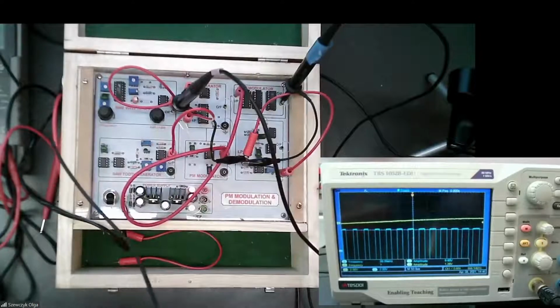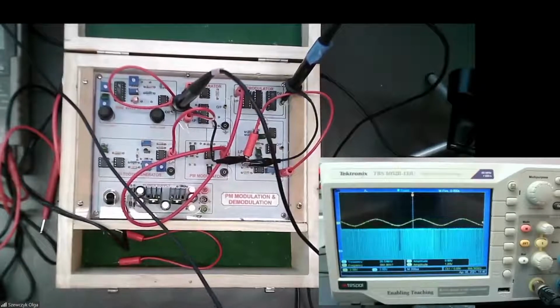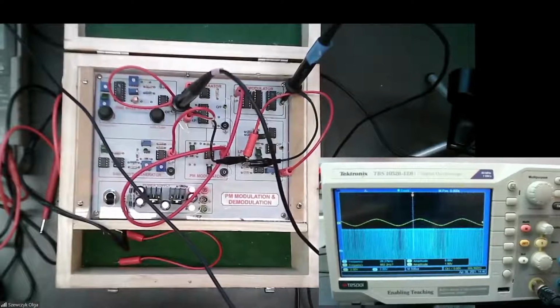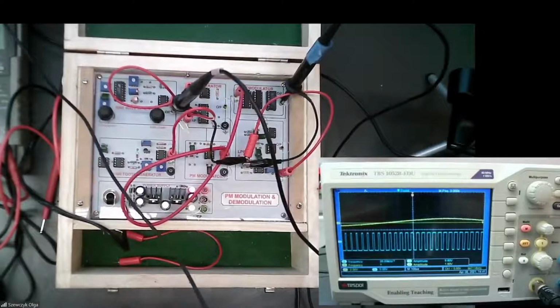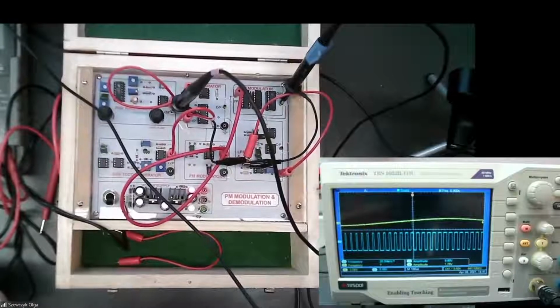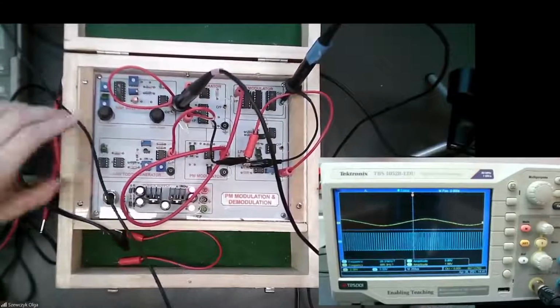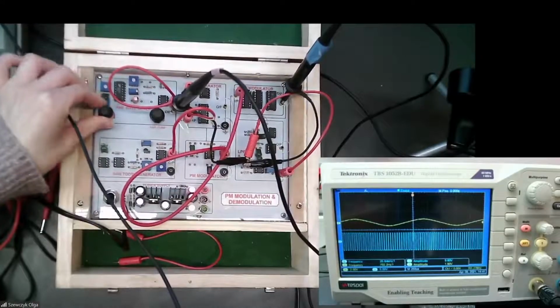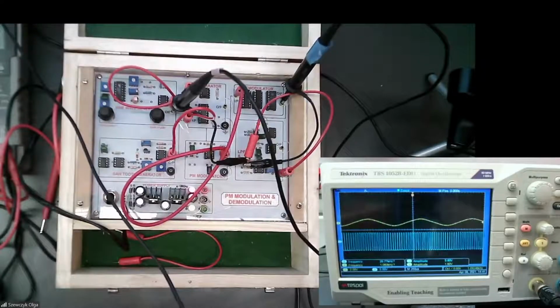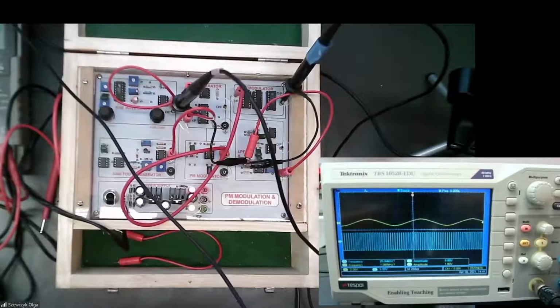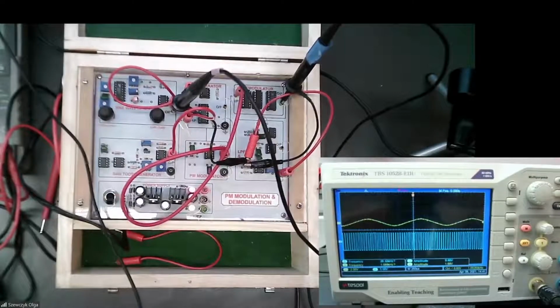Yeah, we forgot about the frequency domain. Okay, let's change the frequency of the input signal back to 1 kilohertz. So now we look at the demodulated signal.